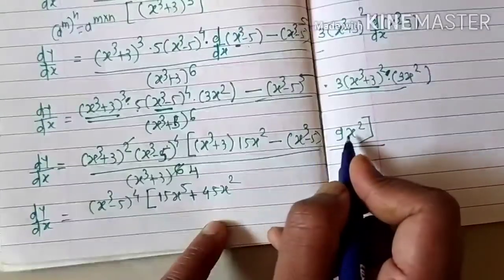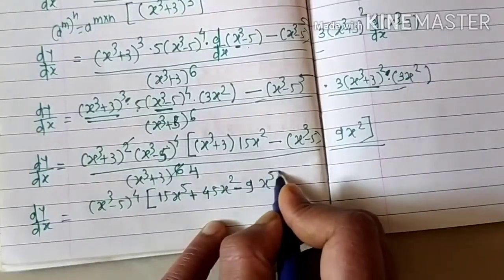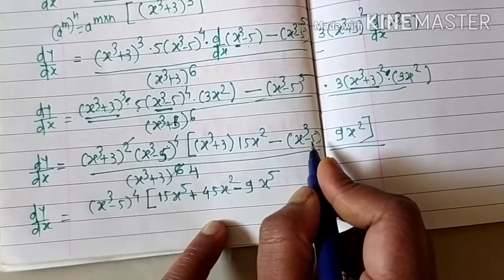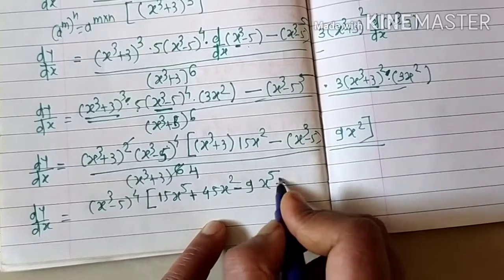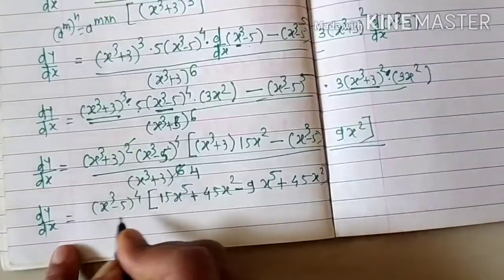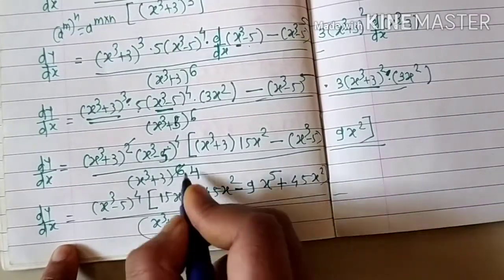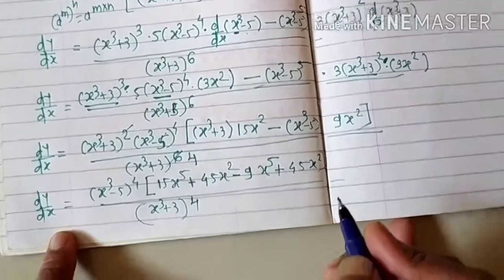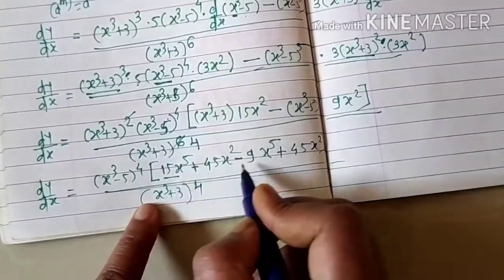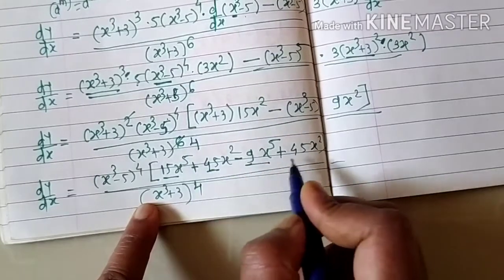Then this minus into this 9, means minus 9, x raised to power 5. This minus and this minus plus, and 9 into 5, 45, that is plus 45x square. Then divided by (x cube plus 3), here 2 power is cancelled, remains 4 power. Then simplify this, 15x raised to 5 and this minus 9 means 6 times, and this has 90 times.